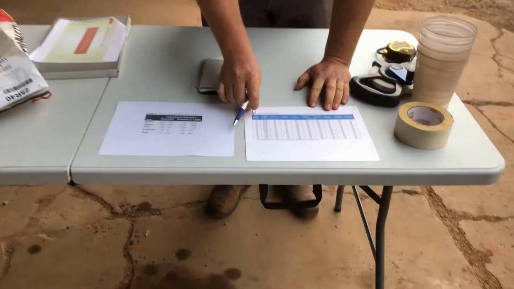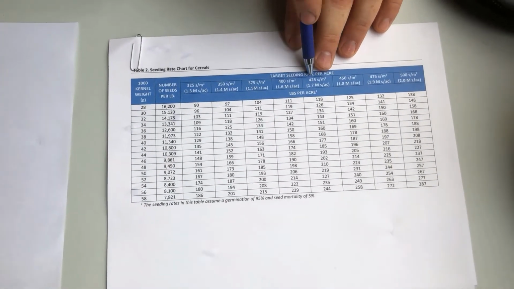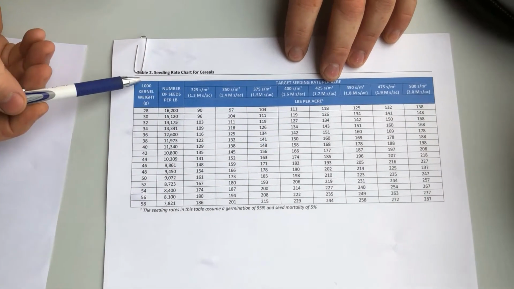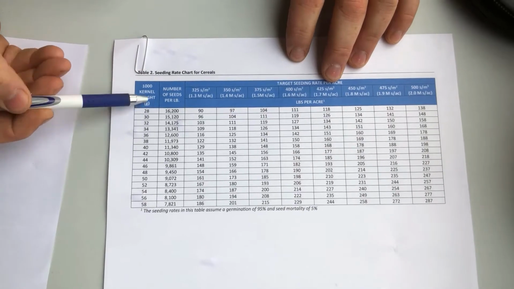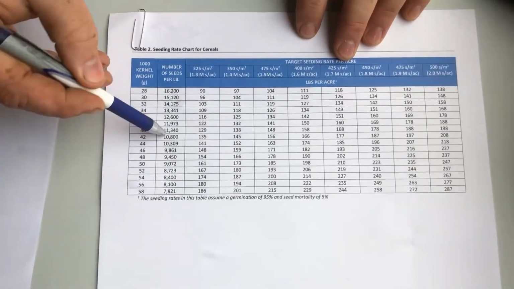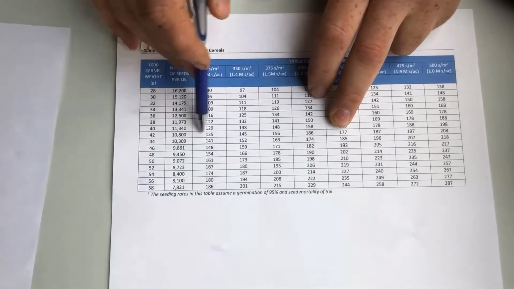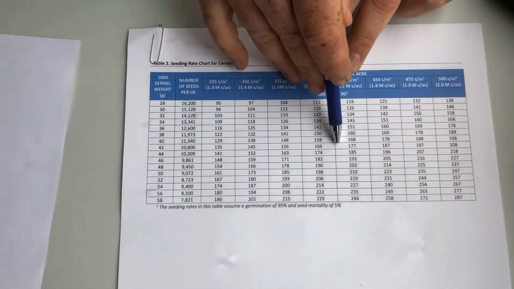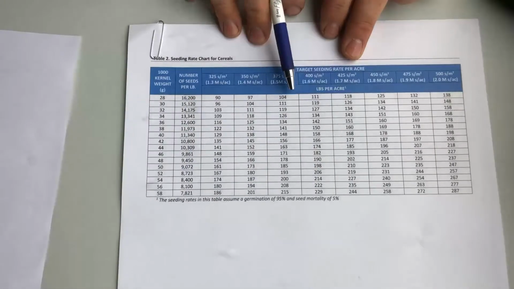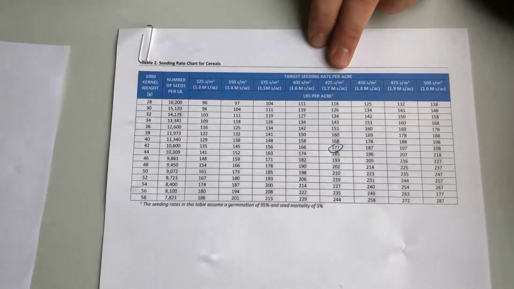If you come to the seeding rate chart, and you come across the top axis to 1.7 million seeds per acre, or 425 seeds per meter squared, and down the vertical axis you have your seed size, which is given in 1,000 kernel weight, or the number of seeds per pound. This lot is 11,000, so we're in here somewhere. You follow this across and down. So we're going to be targeting a seeding rate of 177 pounds per acre. This chart assumes a 95% germination and a 5% mortality rate. So we'll target 177 pounds per acre.